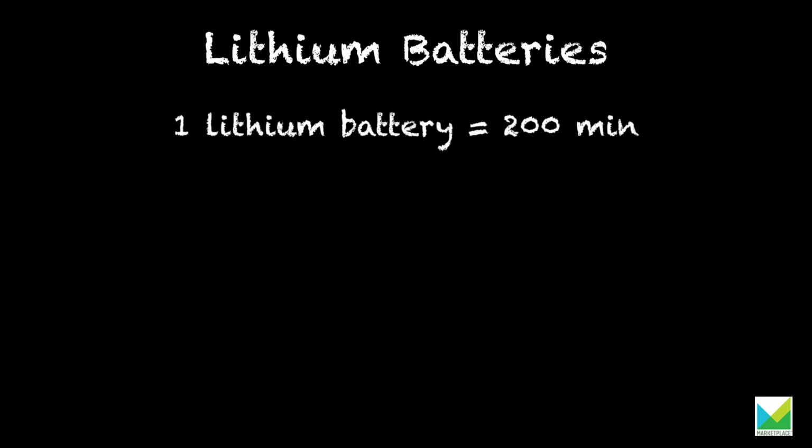Now we will talk about the standard and why it's a standard and why it's better than using alkaline batteries. That is lithium batteries. This is what we want to use. The first reason is 1 lithium battery equals 200 minutes of power for your device. And you would only need 3 batteries for 600 minutes or 10 hours of work.